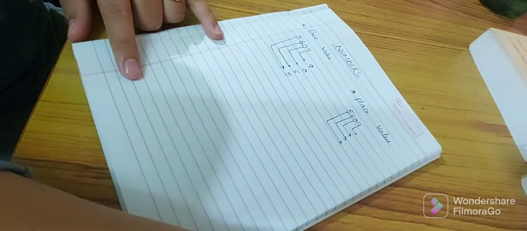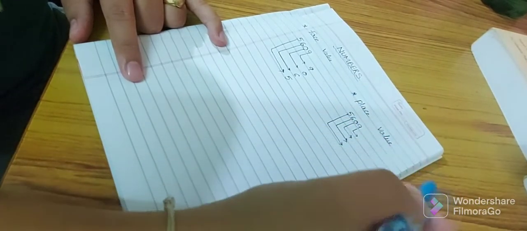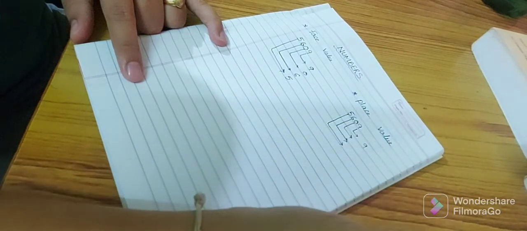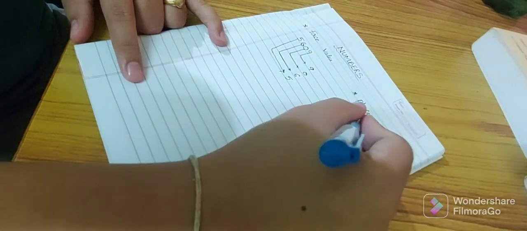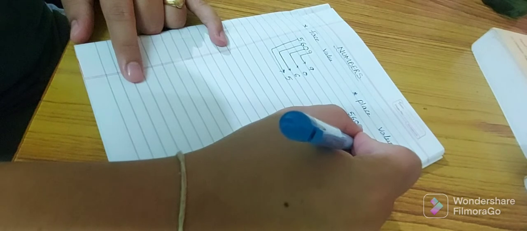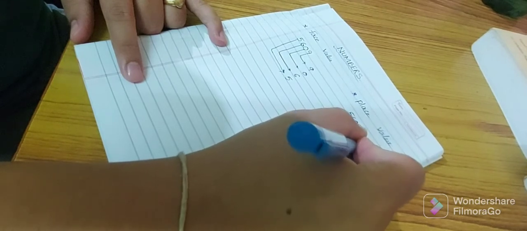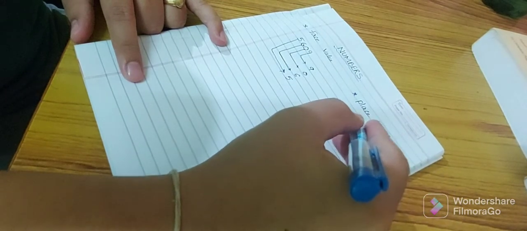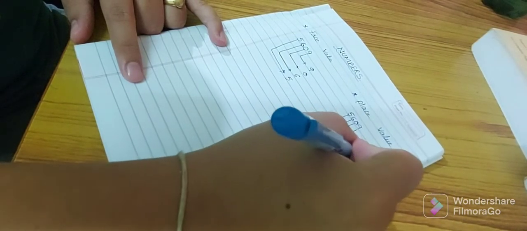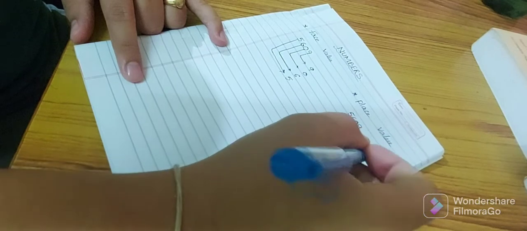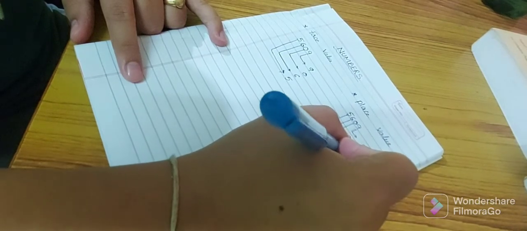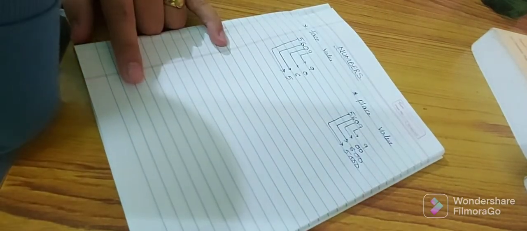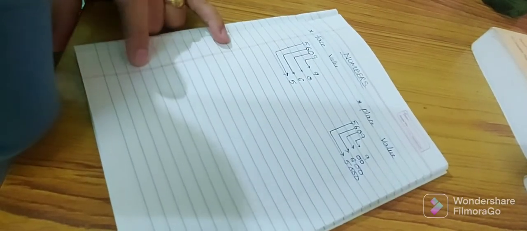But in place value, the place value of 9 is 9, the place value of 0 is 0, 0, the place value of 6 is 6, 0, 0, and the place value of 5 is 5, 0, 0, 0. So this is the difference between the face value and the place value.